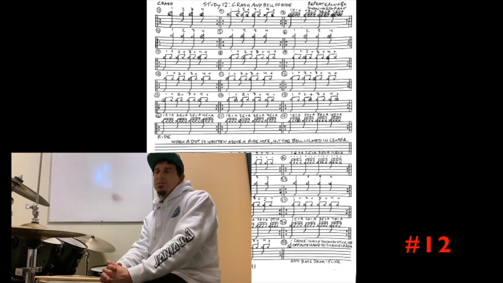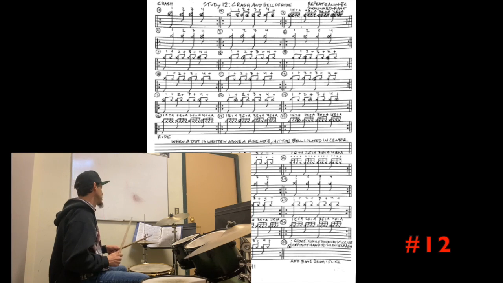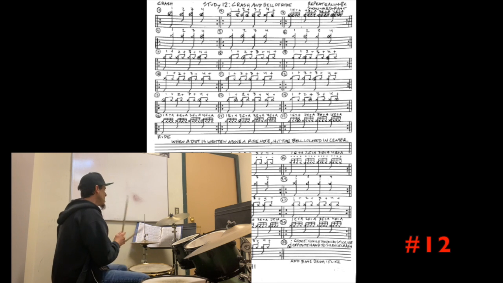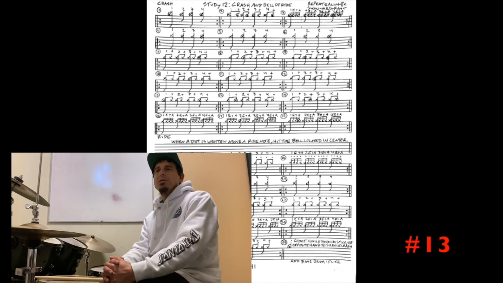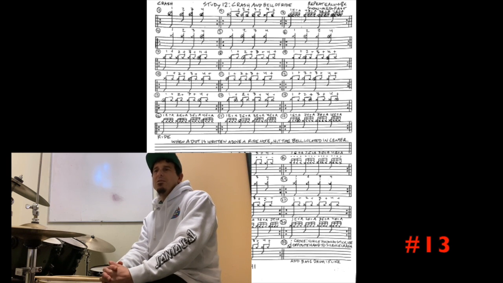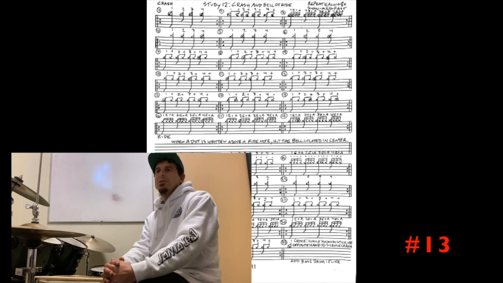For number 12, now we're going to put crashes on our downbeats of 2 and 3. On beat 2, we'll have our crash with our snare, and beat 3 is going to have it with our bass drum. For number 13, we're going to play a crash on the downbeat of 1 with our bass drum, and then with our snare on the downbeat of 4.